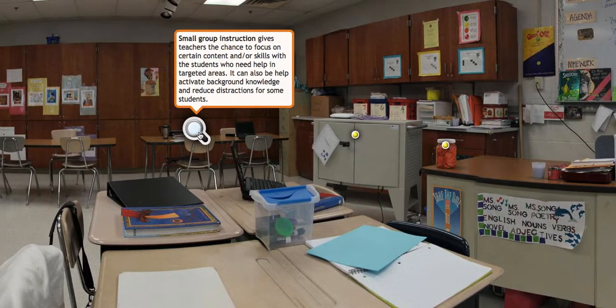This table allows for small group instruction, which gives teachers the chance to focus on certain content and/or skills with the students who need help in targeted areas. It can also help to activate background knowledge and reduce distractions for some students.